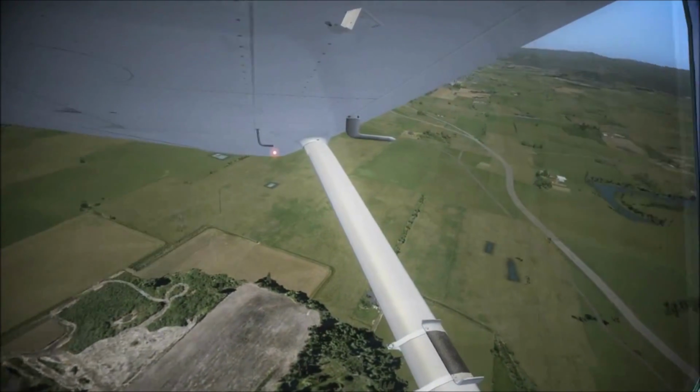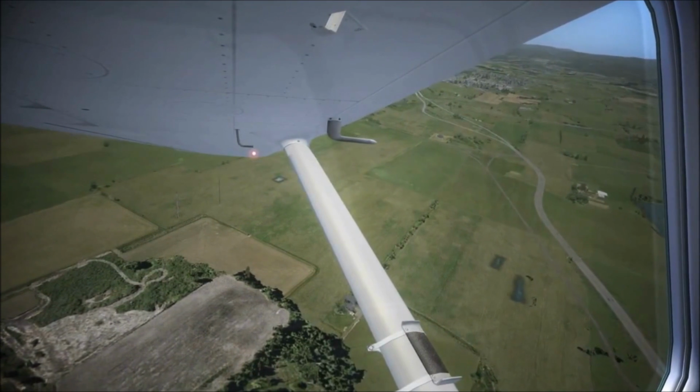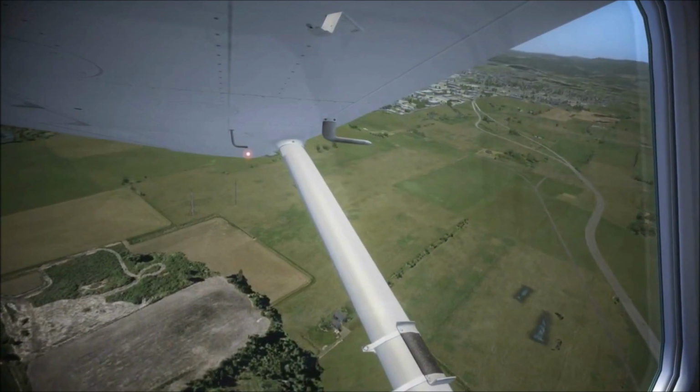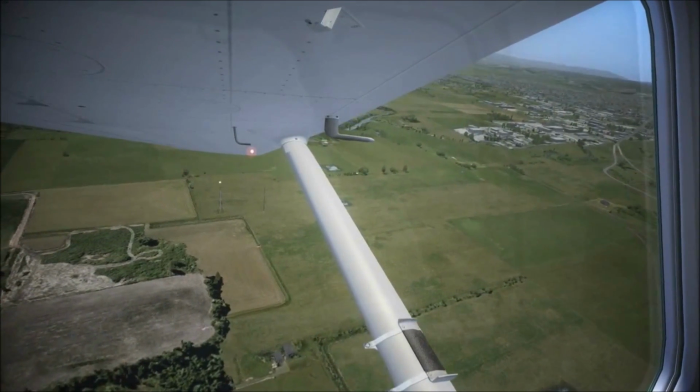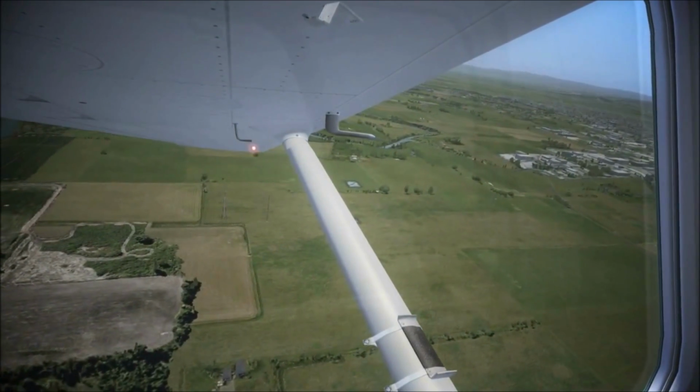So now I can start increasing my bank angle because I'm at that distance that I want now. And then just making adjustments until, once again, everything is rotating around that point.